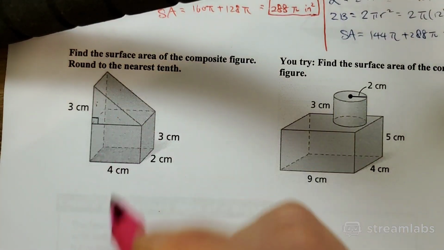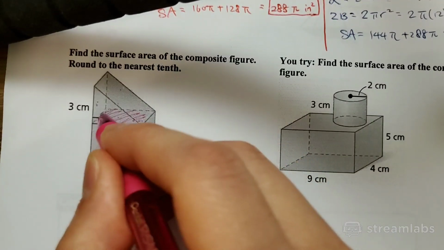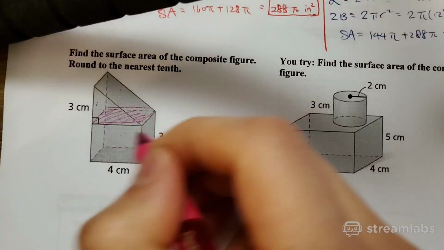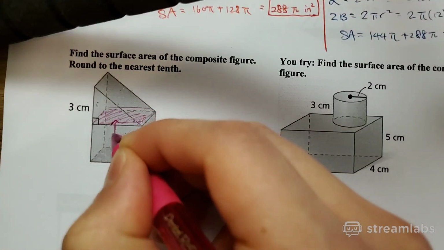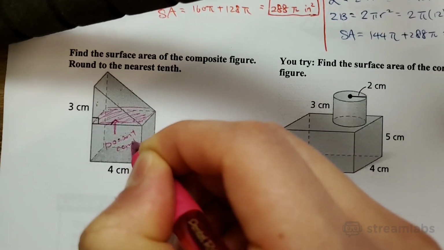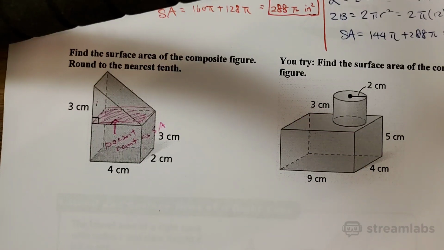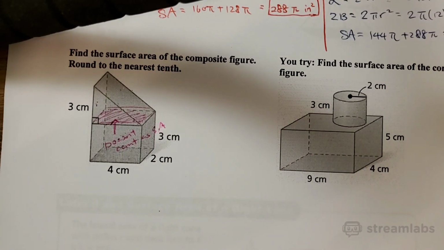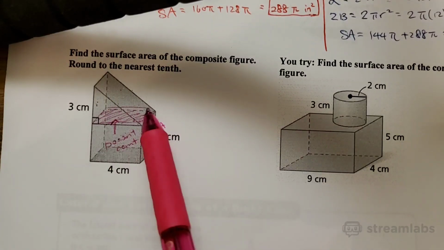But when you put them together, look at this. This is now inside the whole solid, right? So this doesn't count as SA. Okay, it doesn't count as SA. So you can kind of do it. You can calculate individually and then subtract the top base twice.